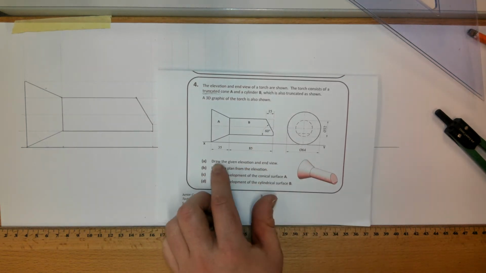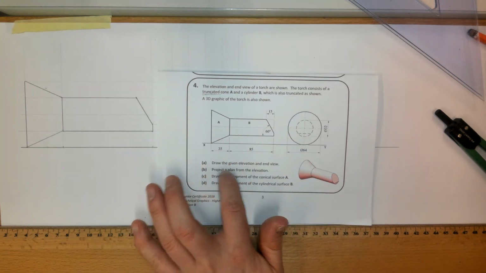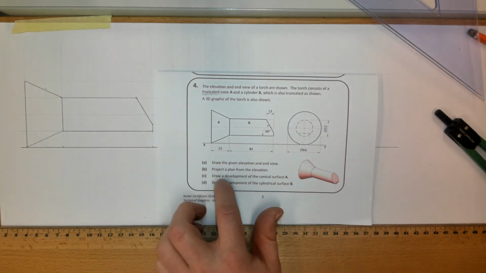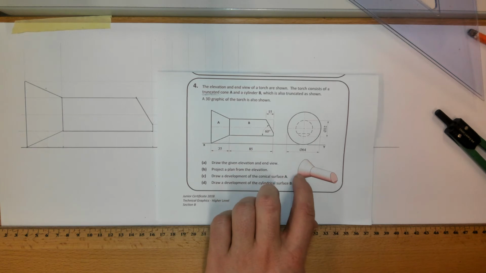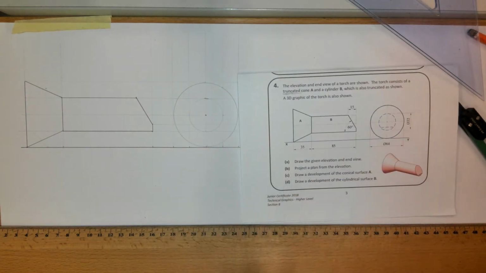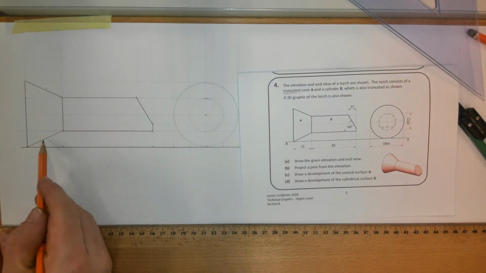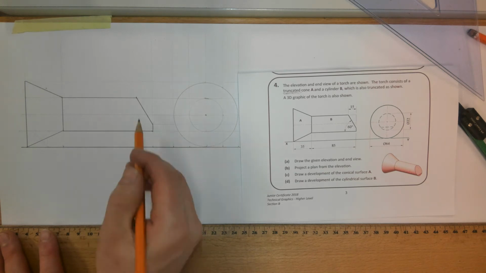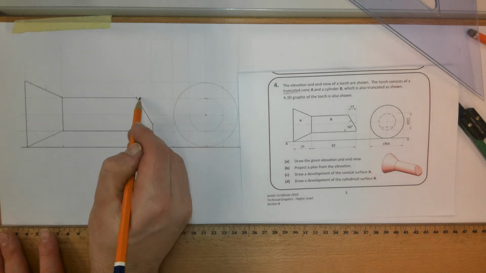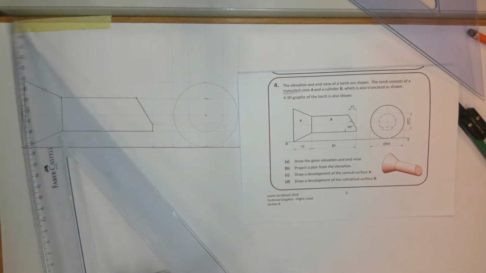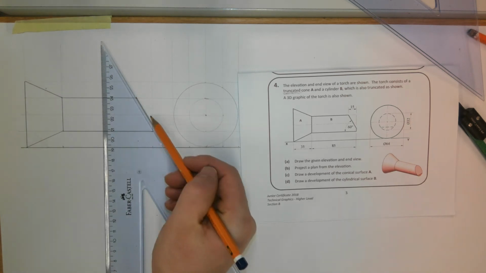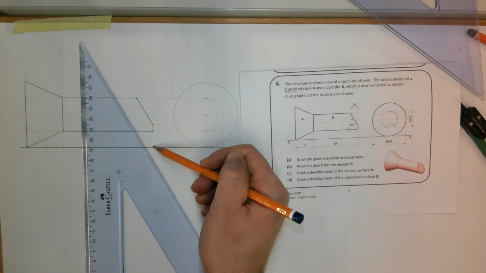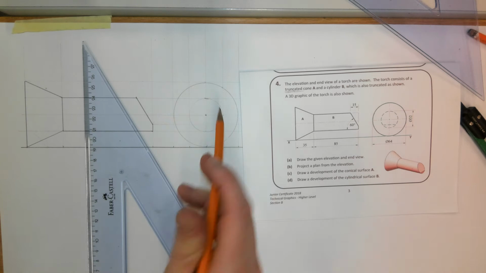Draw the given elevation and end view, project a plan from the elevation, draw the development of the conical surface A, and draw the development of the cylindrical surface B. So that was 35 apart, that was 85. To get this line I measured in 15 millimeters, drew a line at 60 degrees, and where it hit the 85 line was where you stopped.